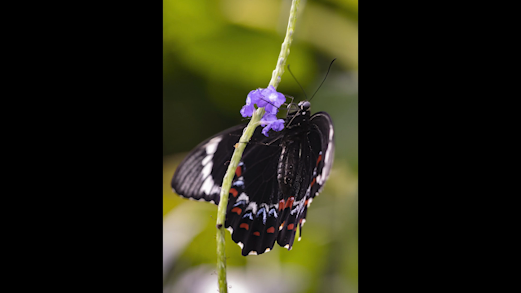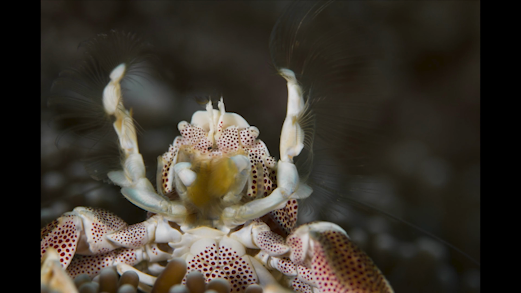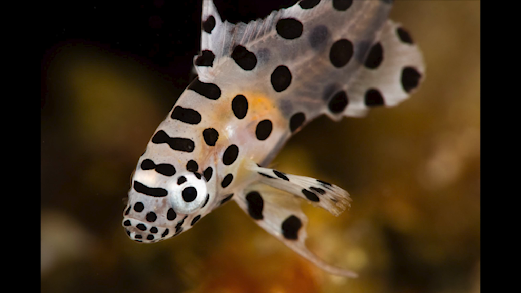I use Canon gear, but most camera manufacturers will have their own equivalent lenses to the ones I am talking about today. The first lens I have here is my Canon 100mm macro lens. This has to be my favourite lens as it is perfect for getting close to small animals such as insects, reptiles, crustaceans and even small fish when shooting underwater.